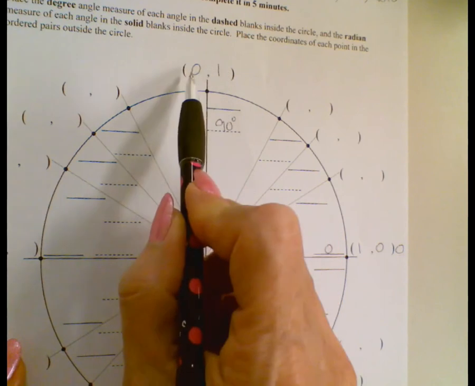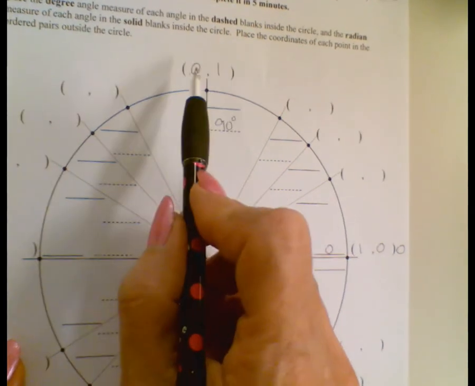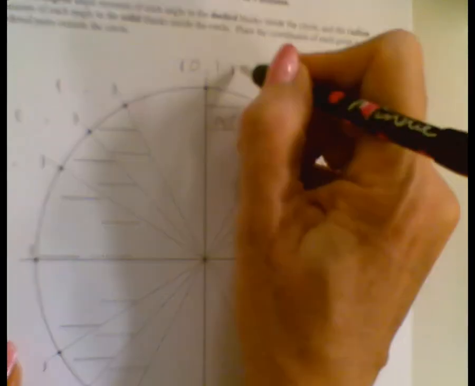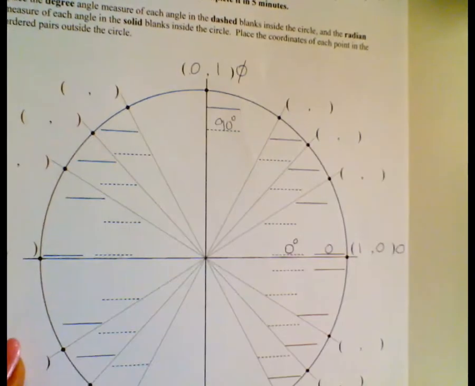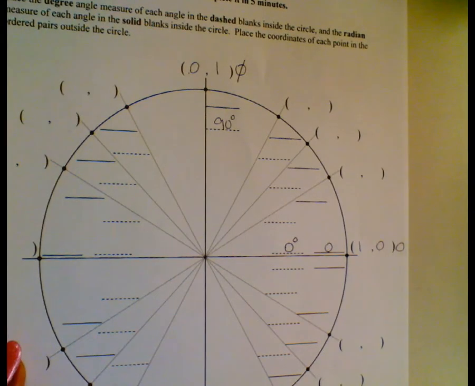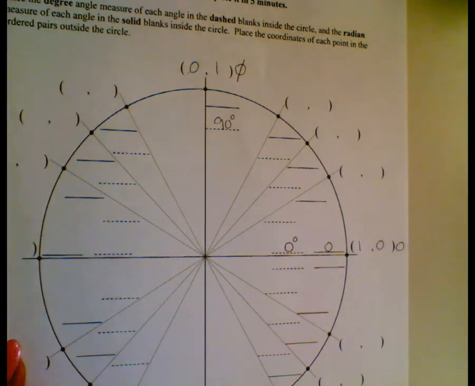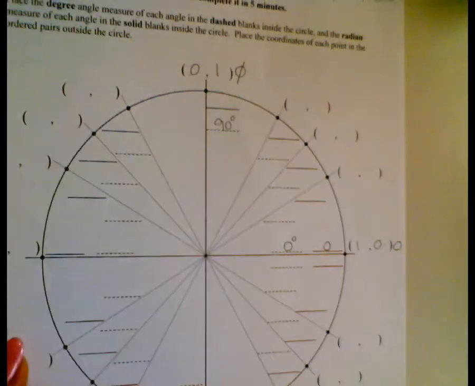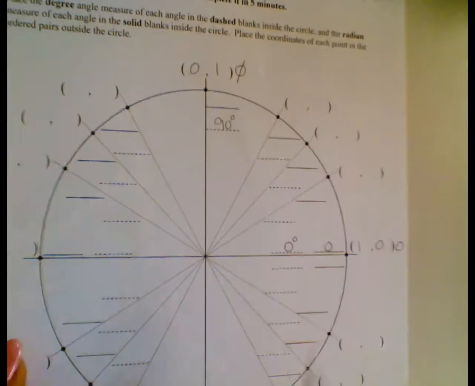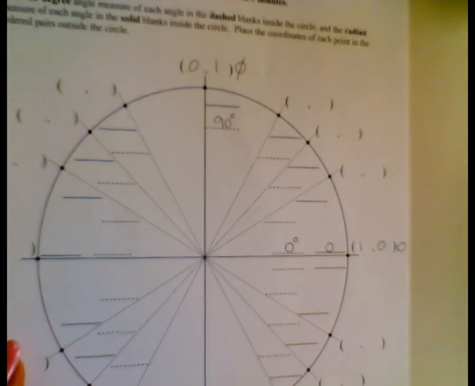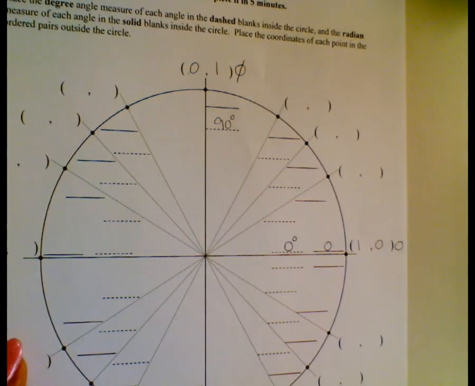Trinity, what's 1 divided by 0? What's anything divided by 0? You can't do it, so you're going to write undefined like that. That's your tangent. Think about tangent and slope. What's the slope of a vertical line? Can you ski down a pole? No. So that's why it's undefined, because that's a vertical line. Tangent and slope are the same thing. So the tangent of 90 is undefined. The slope of a vertical line is undefined.